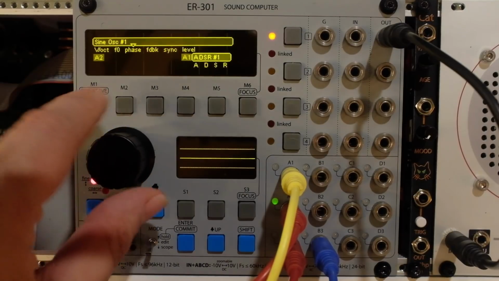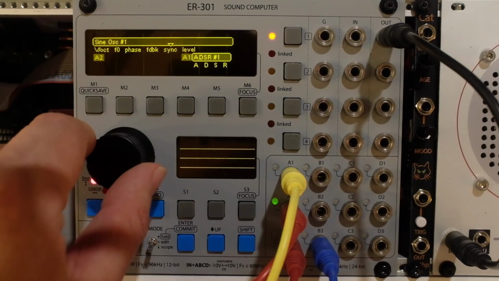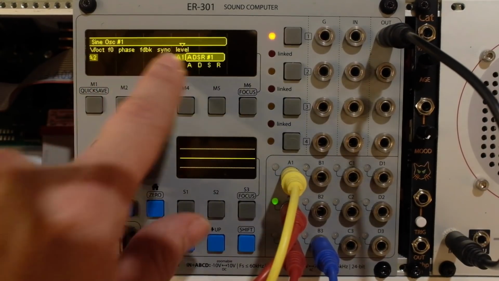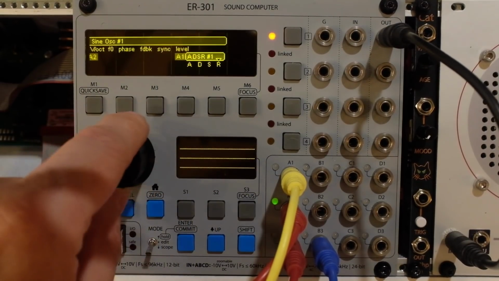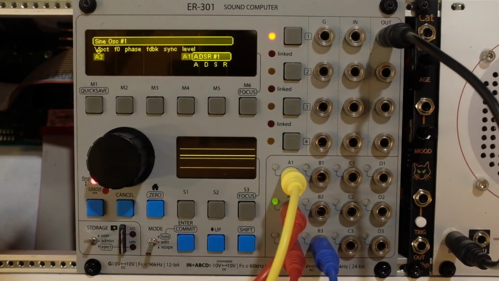We can now also see, if we just use our encoder, we can just skim around. We can also see that under the level parameter for the sine wave oscillator, we have an ADSR unit in its subchain, and the input of that is A2. And it sort of dynamically figures this out on the fly, no matter how much stuff you have in here.